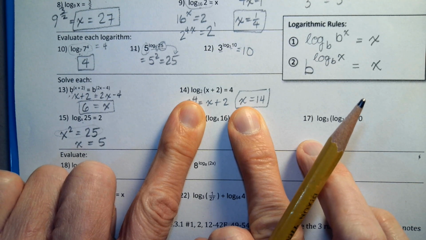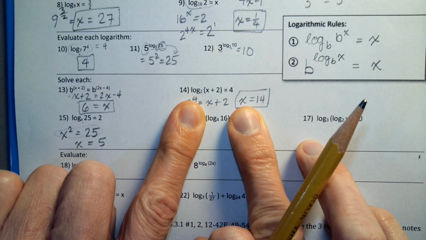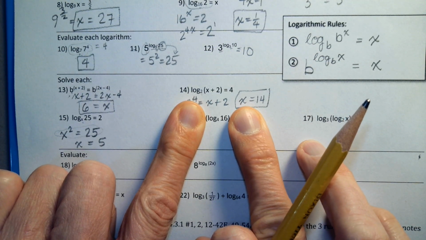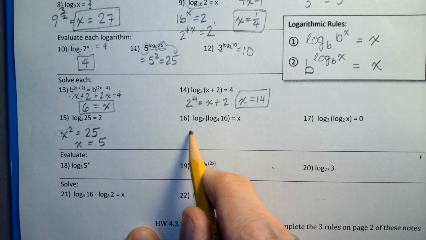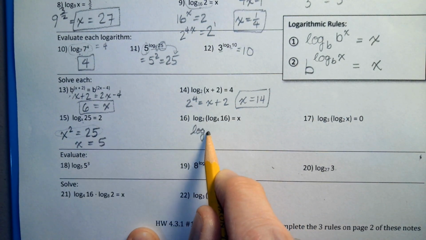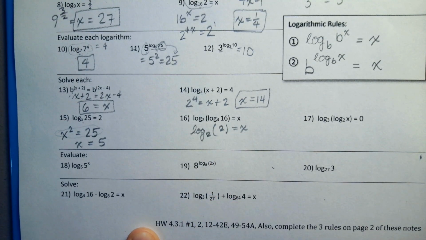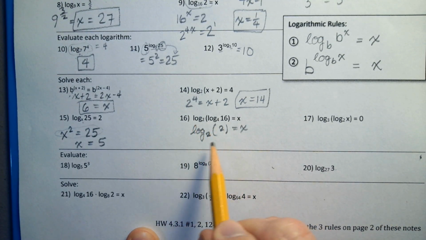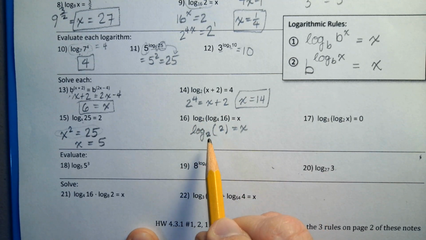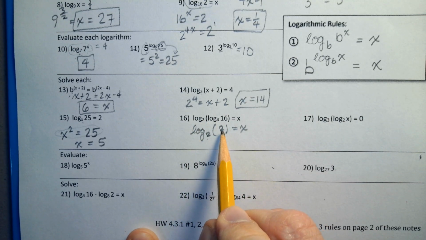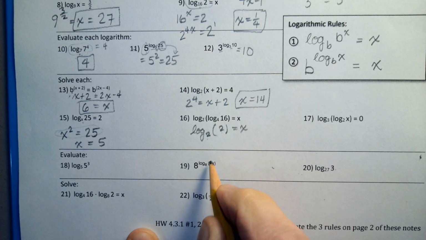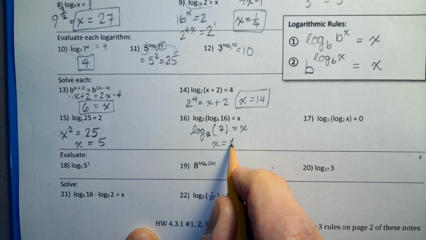So 4 raised to what power is 16? That whole thing can be replaced with just a 2. So we have now log base 2 of 2 equals x. What is this logarithm equal to? Again, what do I have to raise this to have it equal to the argument? So x is just equal to 1 there.